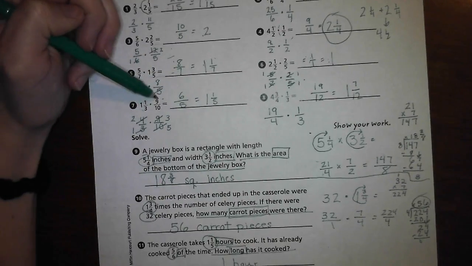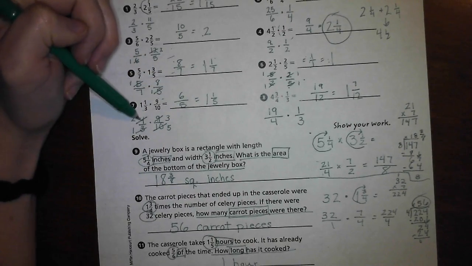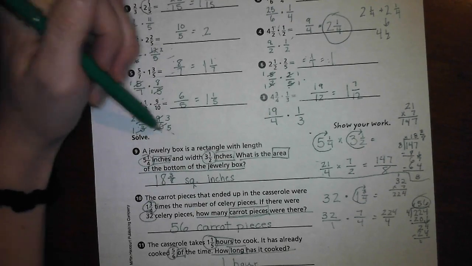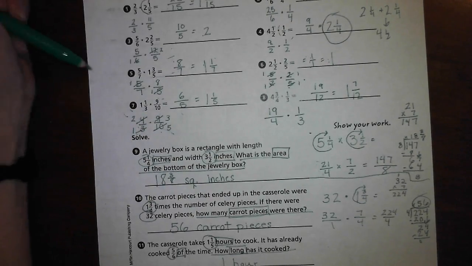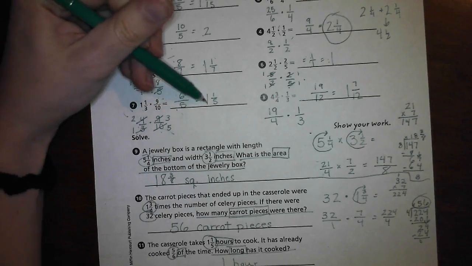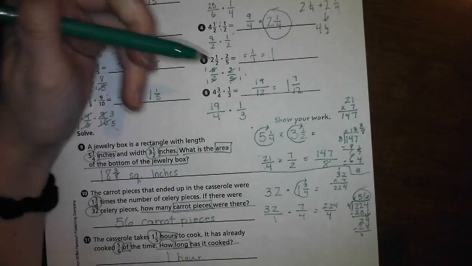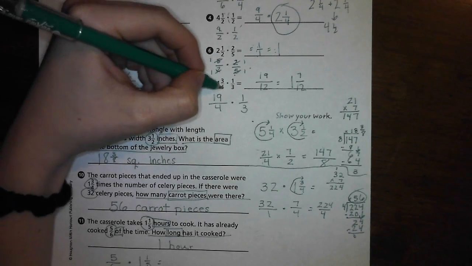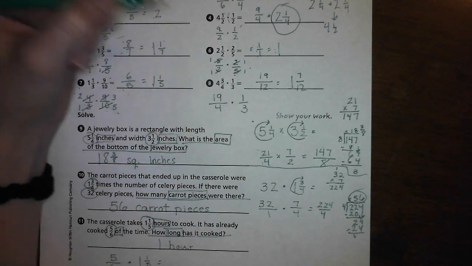1 and 1/3 times 9/10 is the same as 4/3 times 9/10. Made an x with my eyes, I simplified, and then I multiplied and got 6/5, which equals 1 and 1/5. Last for our top problems, 4 and 3/4 equals 19/4 times 1/3.